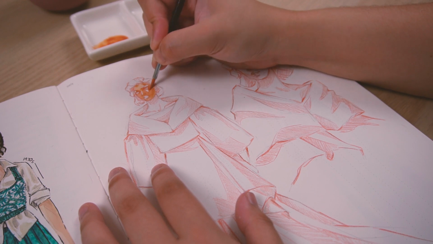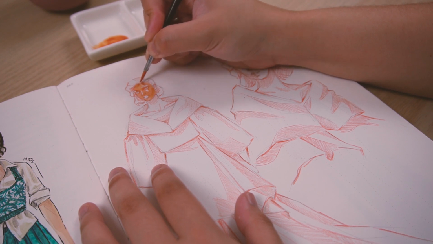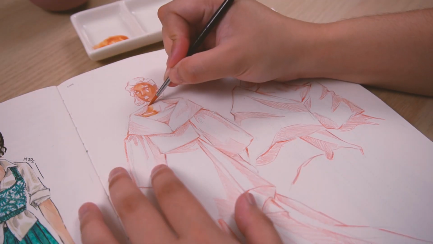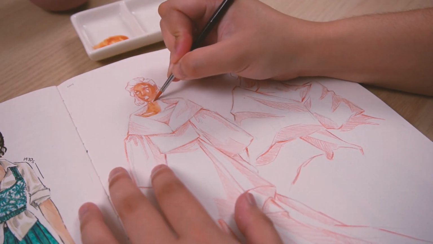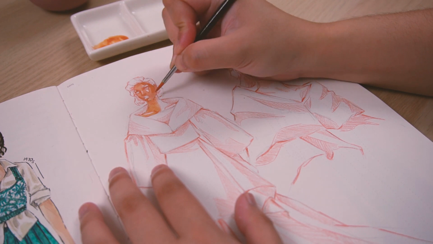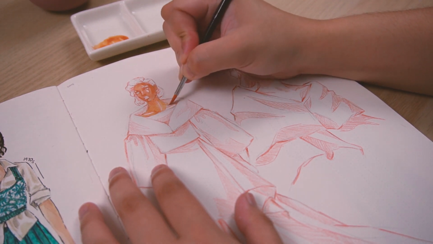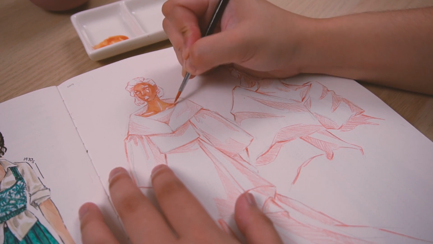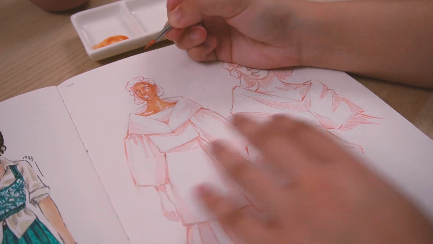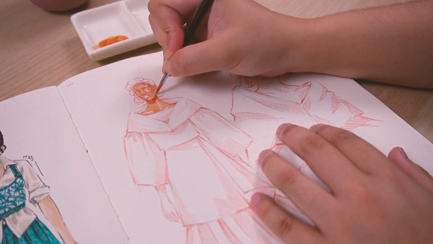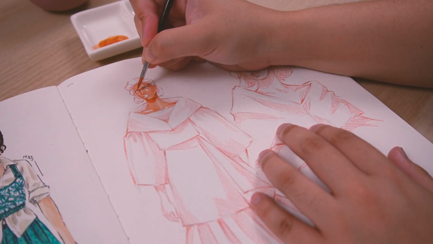The next tip or advice for myself that I'm also sharing with you is to add faces to your fashion illustrations. Yes, I have absolutely seen a lot of fashion illustrations out there with a very stylized face or no face at all, and it works. However, for me personally, I love the idea of adding a face to fashion illustrations.